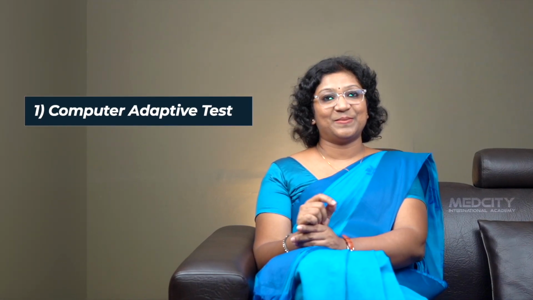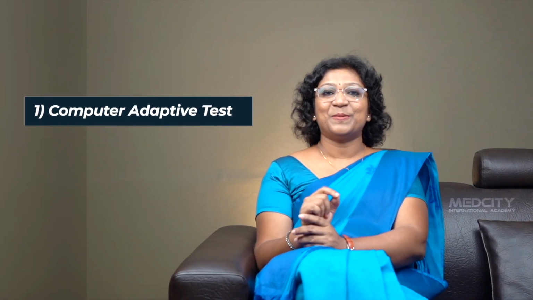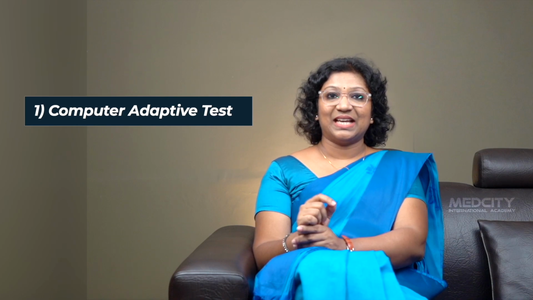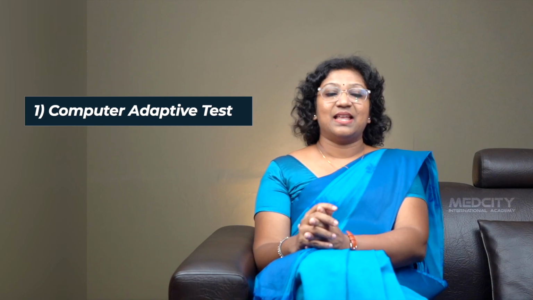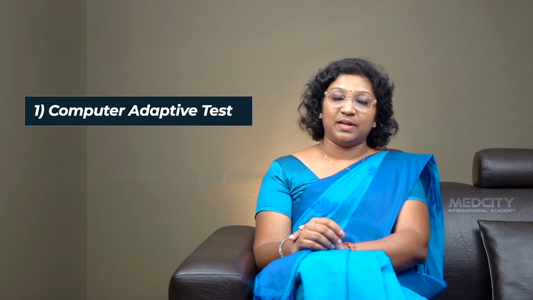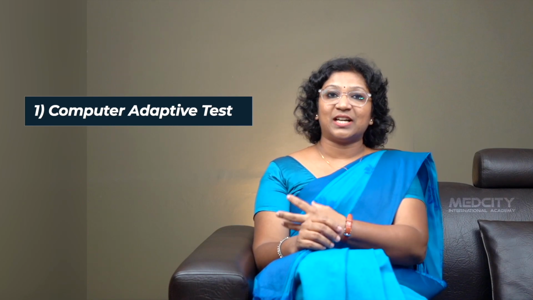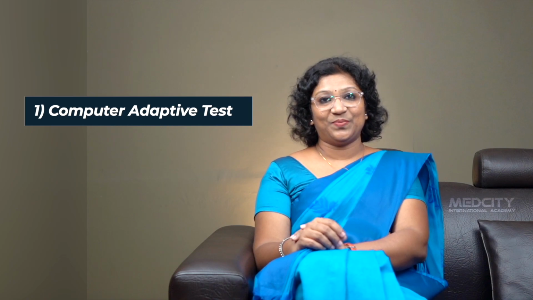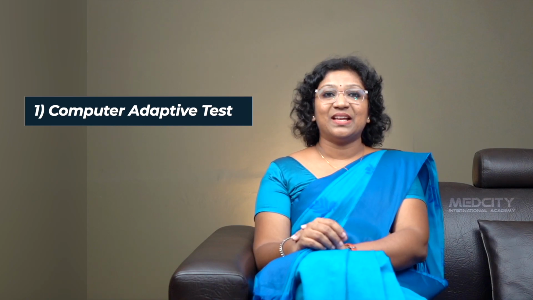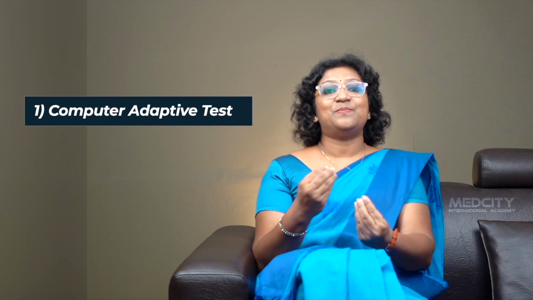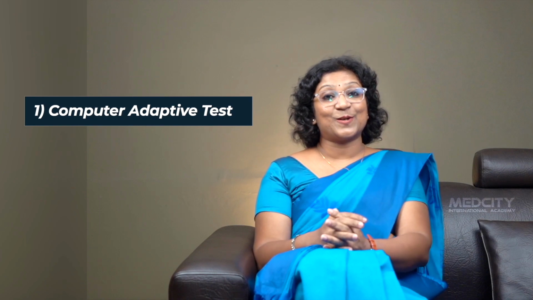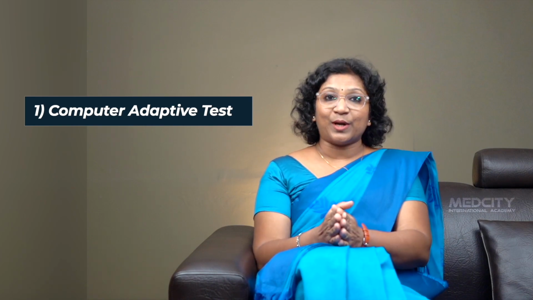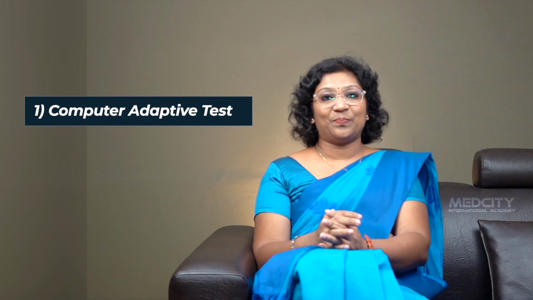The Duolingo English Test is a computer adaptive test. Now, what do you mean by a computer adaptive test? It simply means that the kind of questions that pop up and the level of difficulty varies from one test taker to the other. So depending on how you perform, the level of difficulty keeps changing. And this also means that at one point, no test is similar.